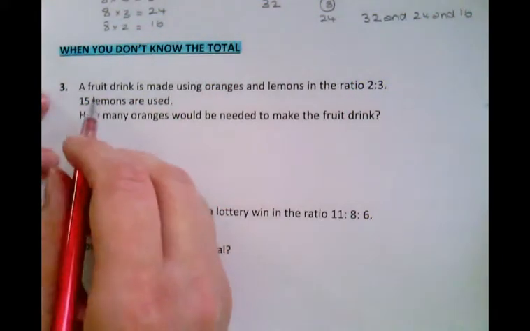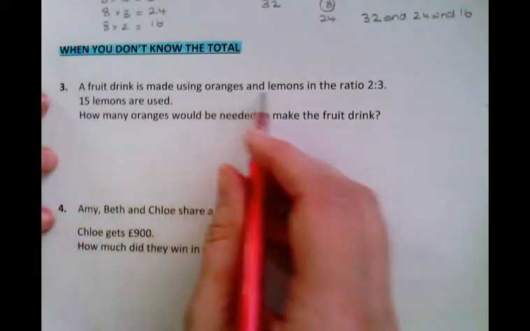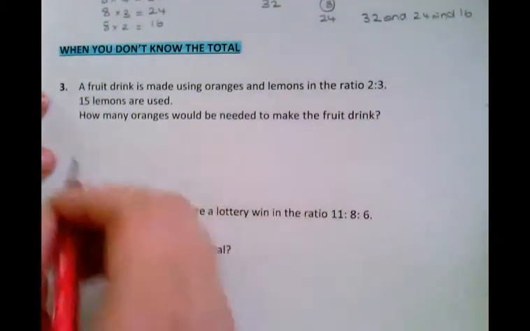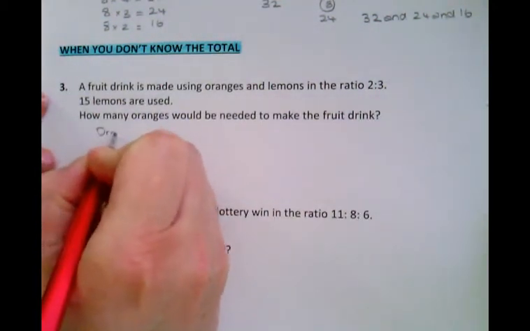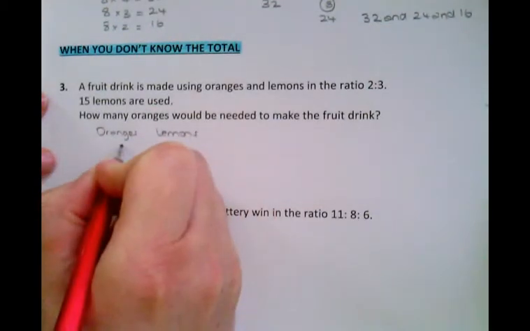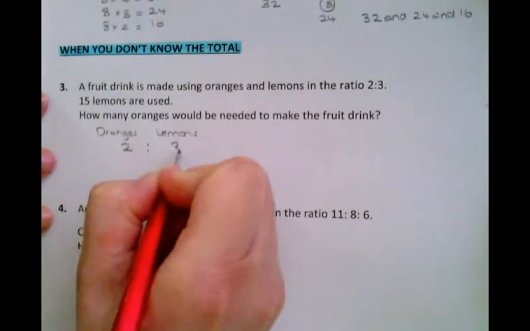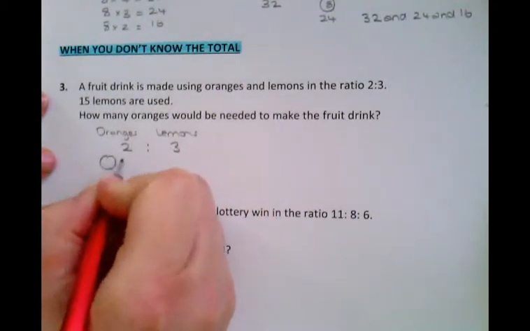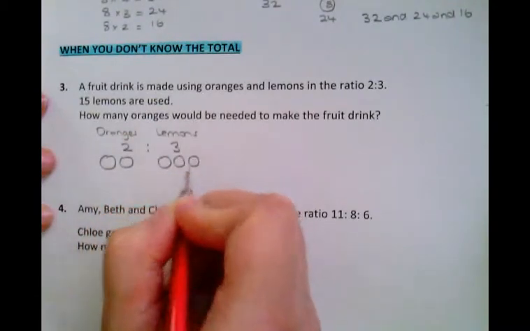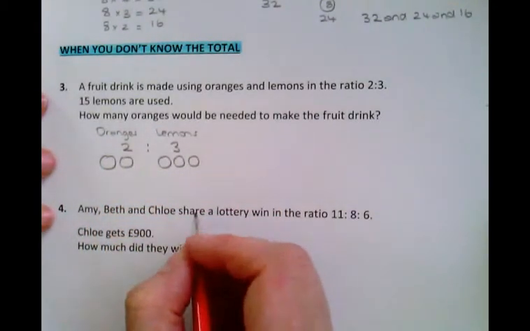So question 3, a fruit drink is made using oranges and lemons in the ratio 2:3. So that's oranges and lemons in the ratio 2:3. So that means 2 bits of the fruit drink are orange and 3 bits of the fruit drink are made up of lemons.